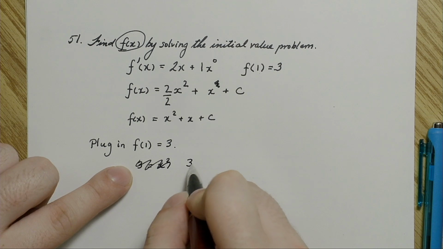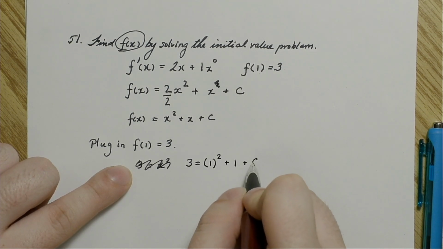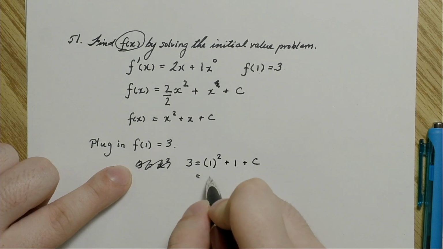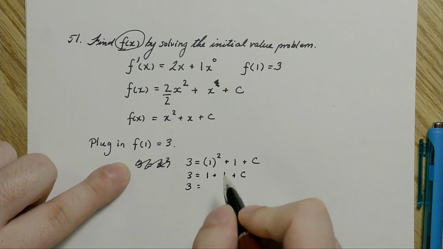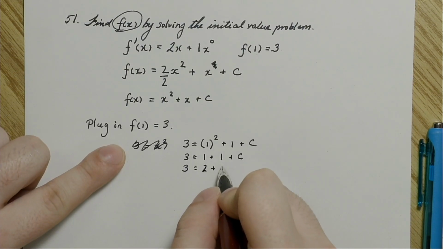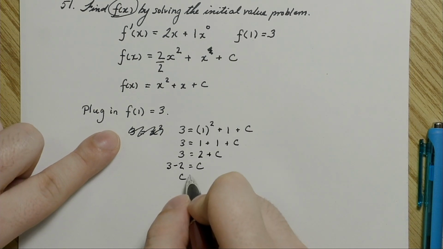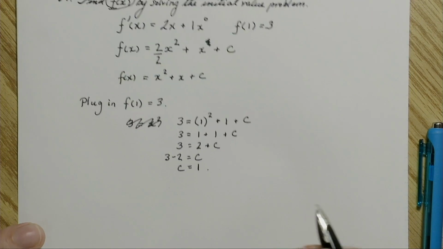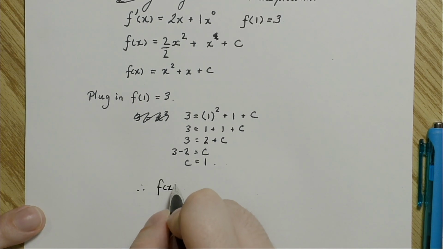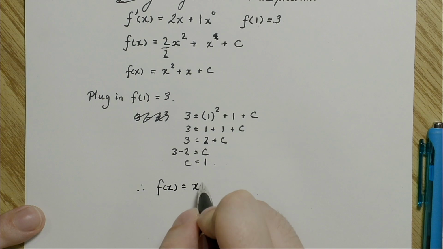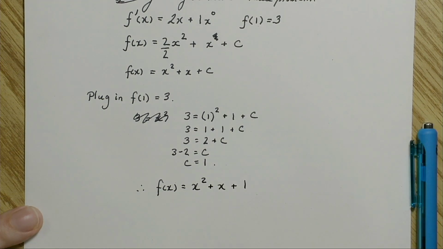So it's 3 equals 1 squared plus 1 plus c. 1 squared is 1, 1 plus 1 is 2. Bring it over to the left-hand side, and c is equal to 1. Which means that, therefore, the original function f of x was equal to x squared plus x plus 1.